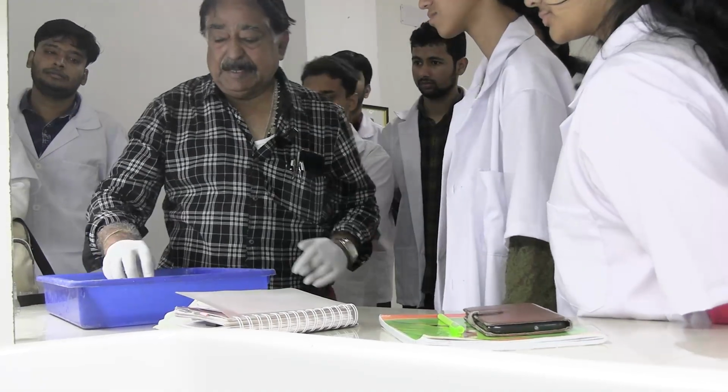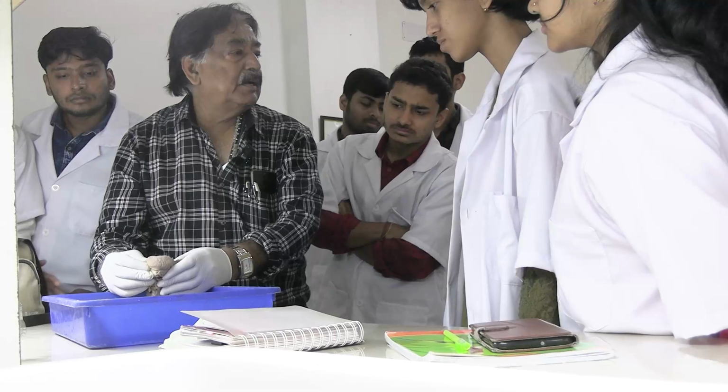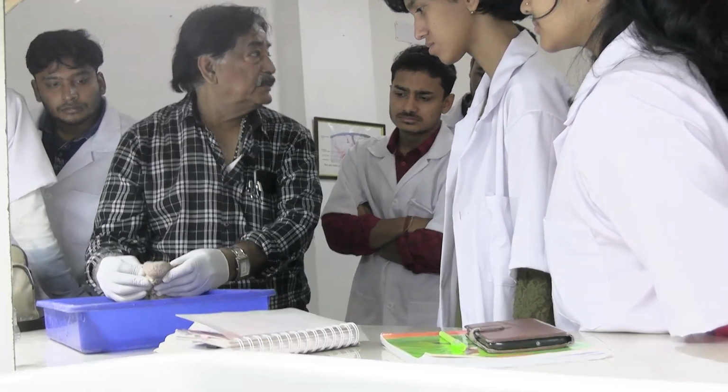Okay, now I told you it's a mucomuscular organ. Now tongue has many functions.